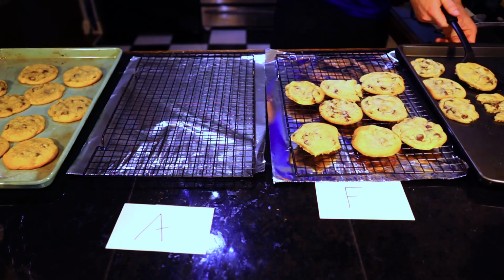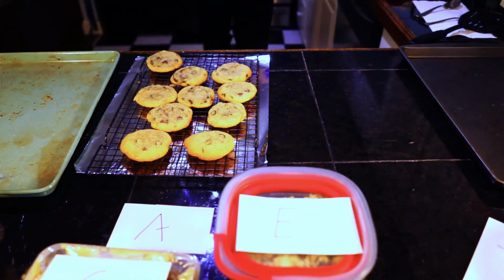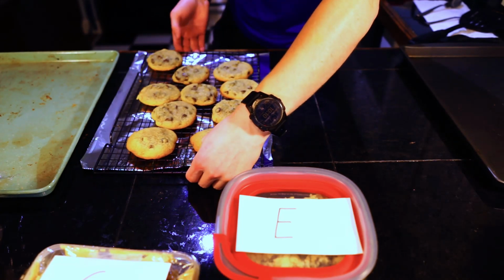These cookies don't look exactly the same, but that's because I let them cool before I pulled them off the baking sheet. You should always let your cookies cool. It helps improve the consistency and allows the cookies to keep their shape.